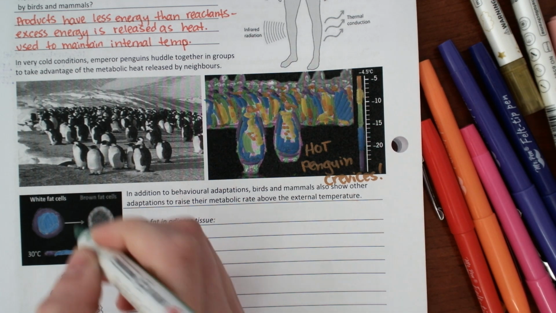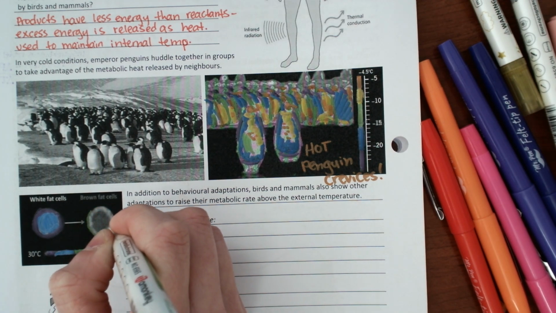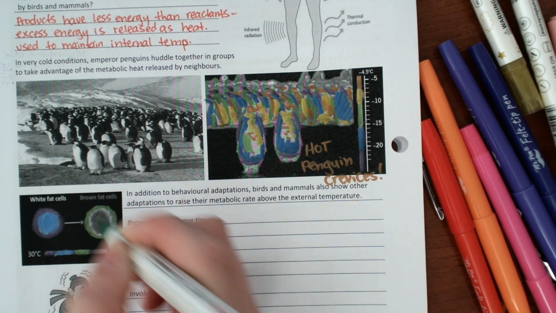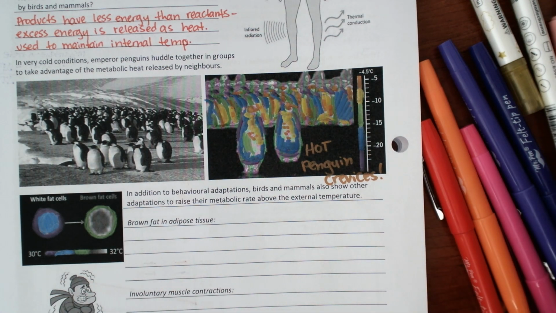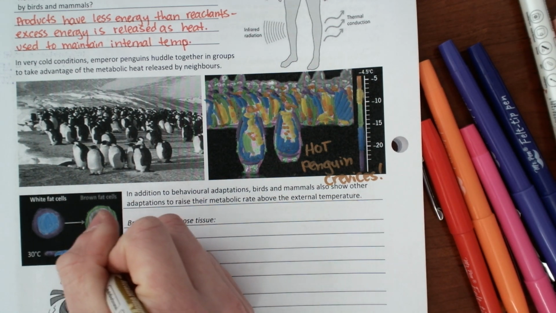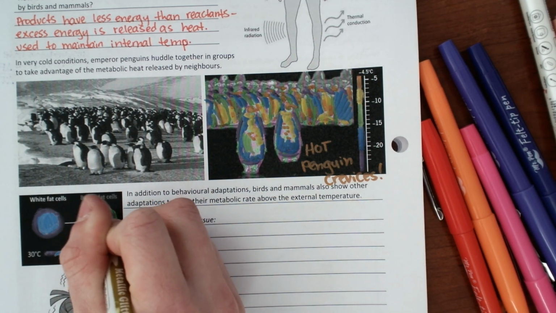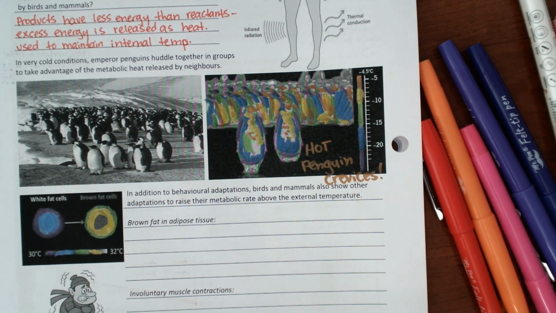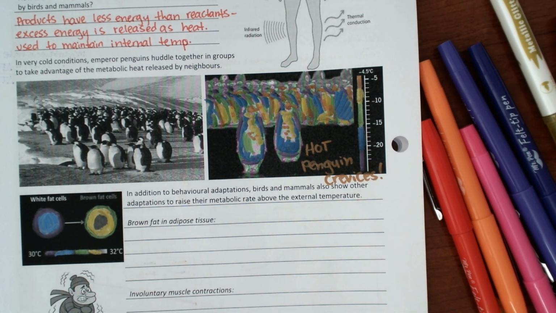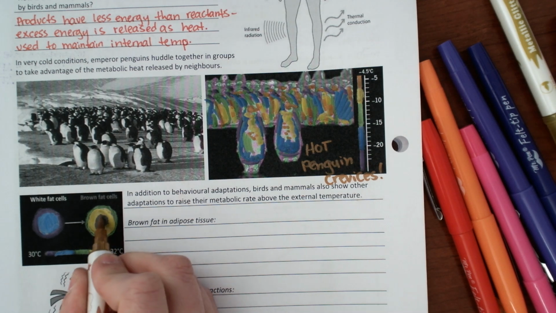Your mid-range temperatures, you have a really small bit around here because it's being hit by the external cold temperature. And then as you go inward, as you have those mitochondria in the center, as you're having that heat stored that's being released, you get warmer and ultimately warmest.